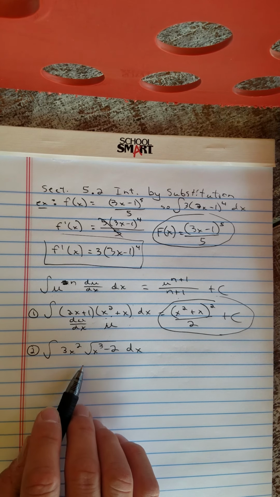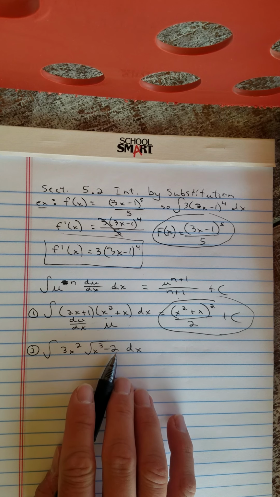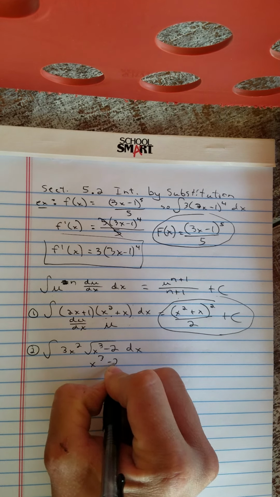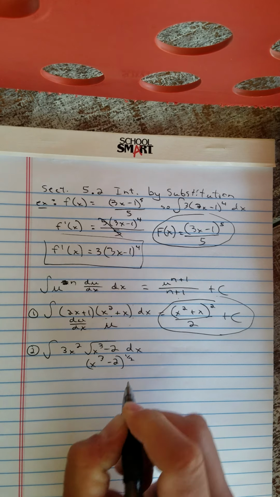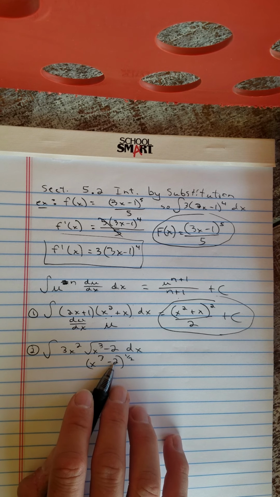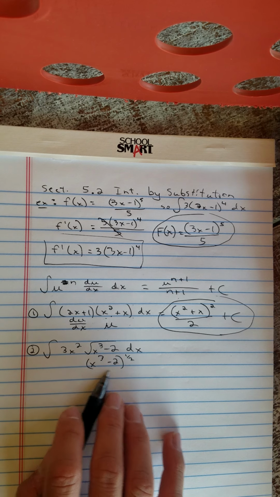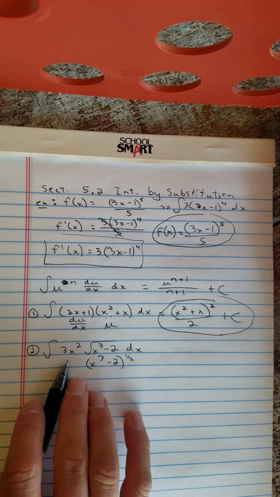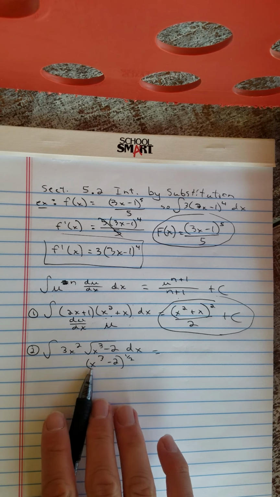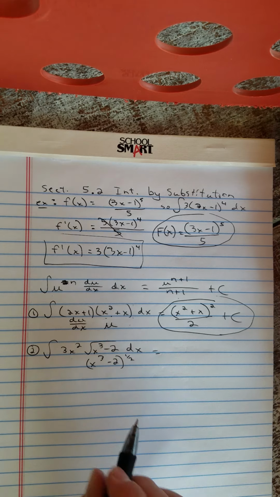So this one is made, again, only possible because if you look, this is x cubed minus 2 to the 1/2 power. But what is the derivative of x cubed minus 2? 3x squared minus 0. So you have a function and its derivative. If that's the case, you can integrate by just simply focusing on the function itself.